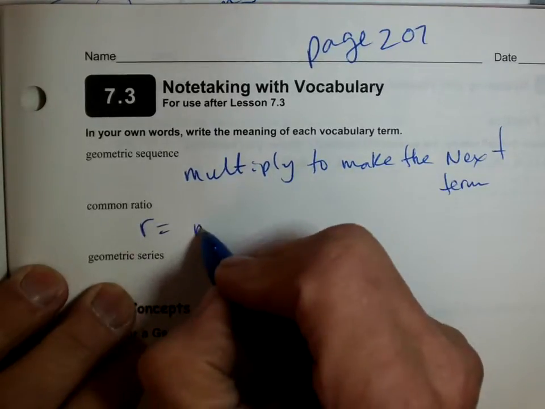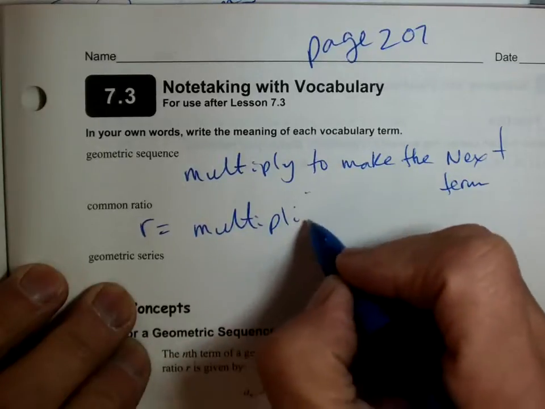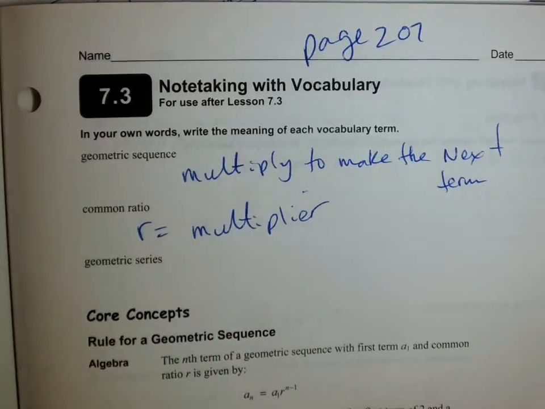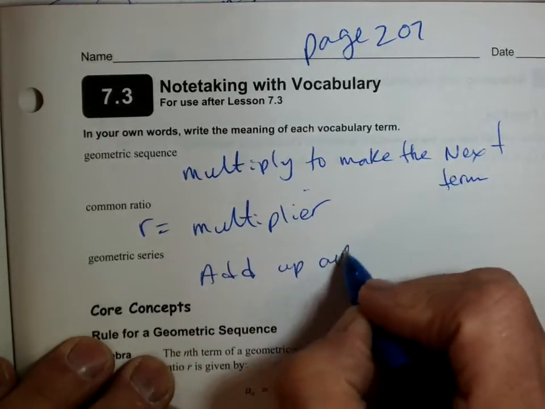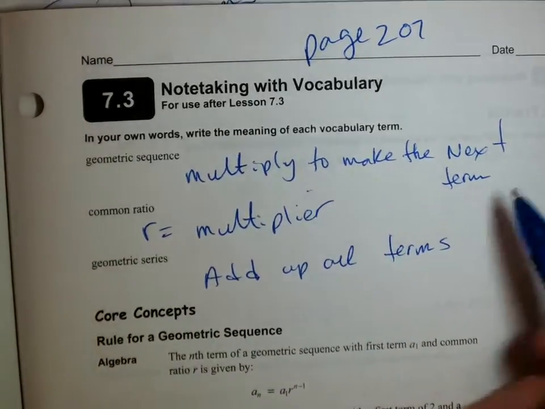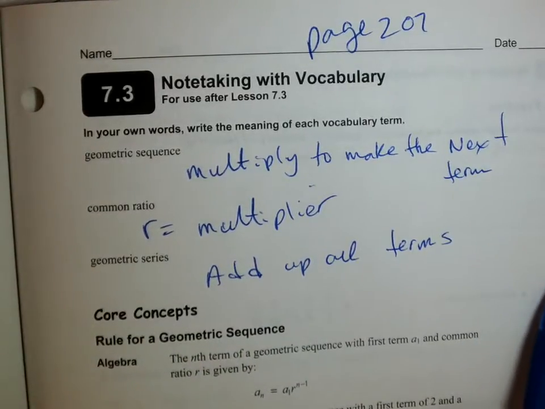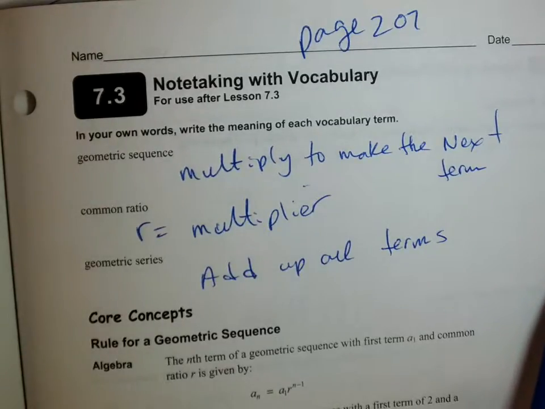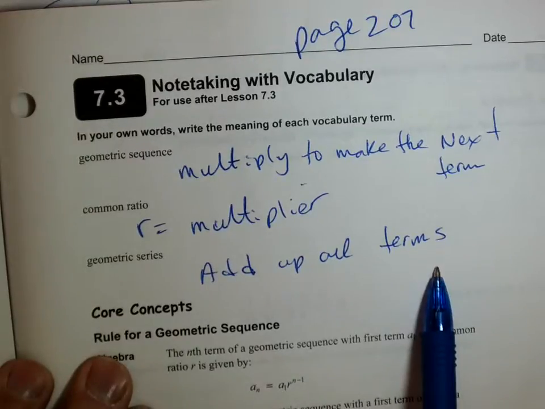And the geometric series is just to add up all terms, but of course we're talking about adding up geometric ones. So a geometric sequence is multiply to make the next term: times by 2, times by 2, or times by 5, times by 5, times by 1/2, whatever it may be. The multiplier is the common ratio. The geometric series is where you add up all terms.